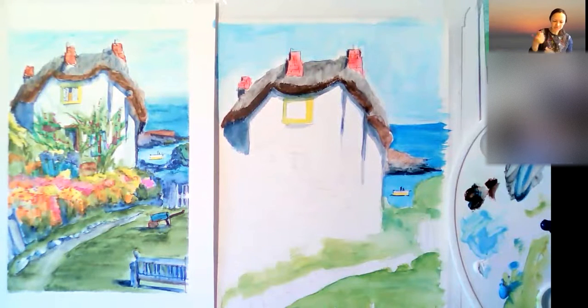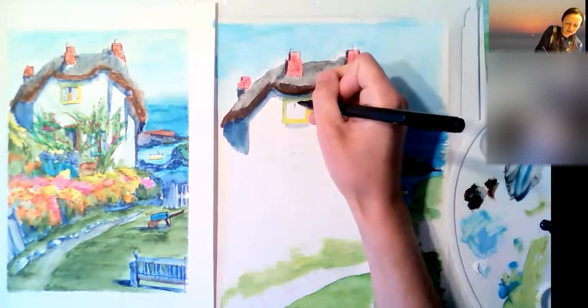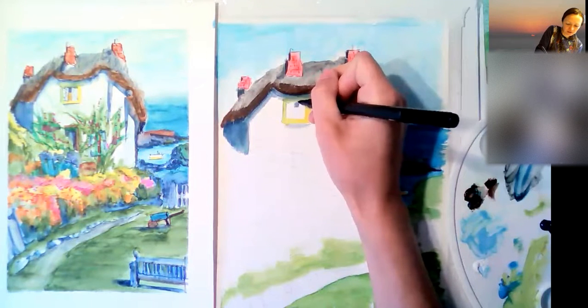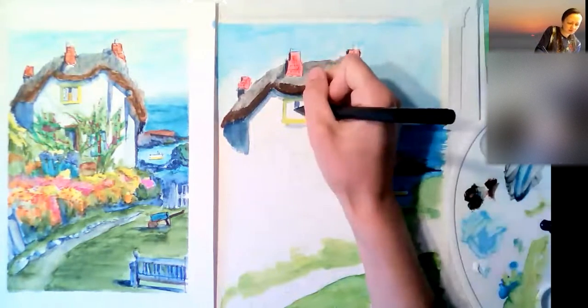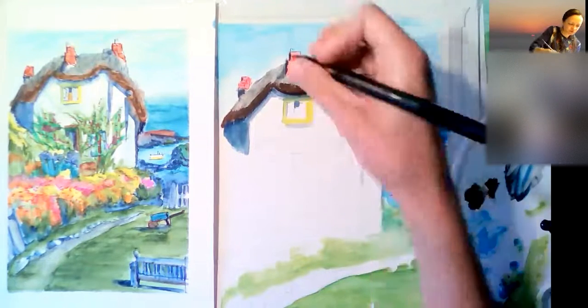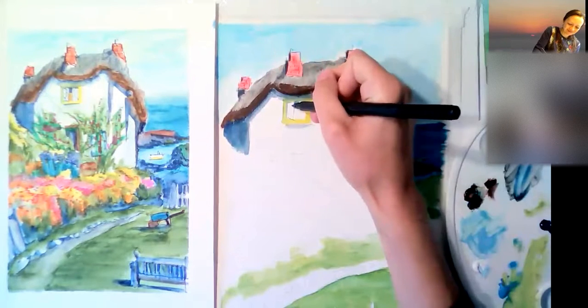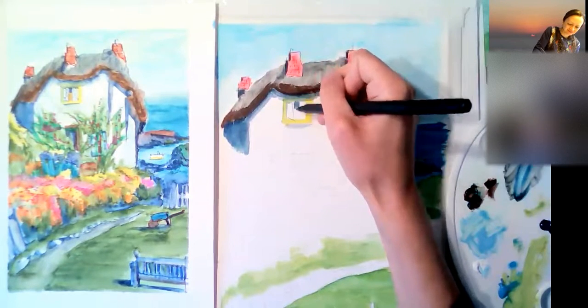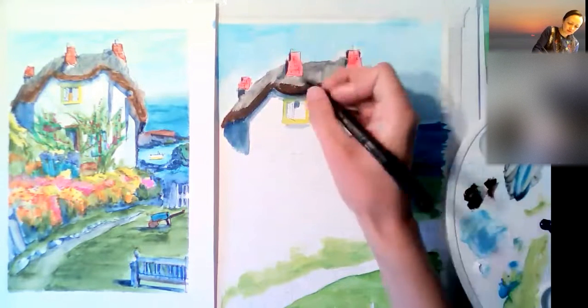Yeah, so it's also a little bit of jumping around the painting. Yes, leaving some parts to dry, and yeah, so here I get back to the window and do the net in this window.